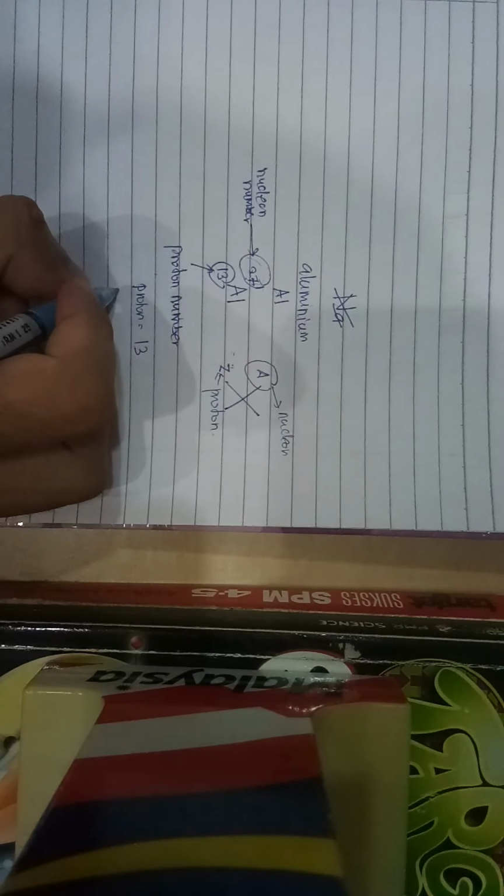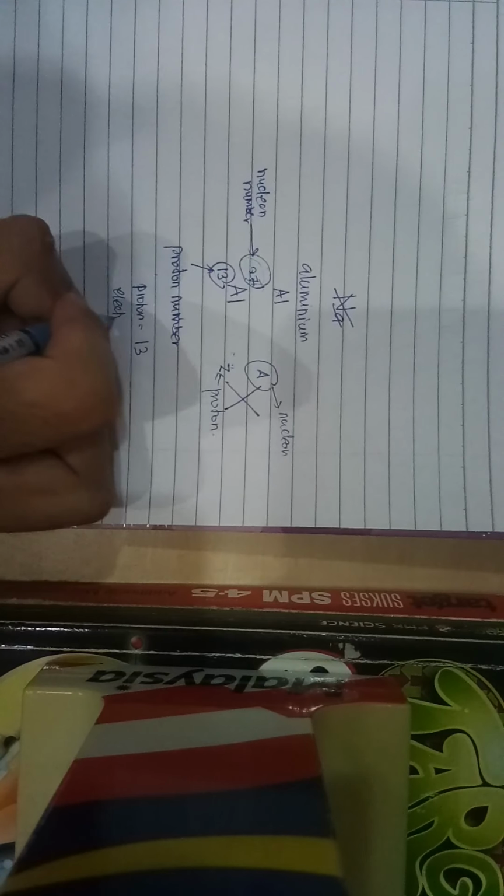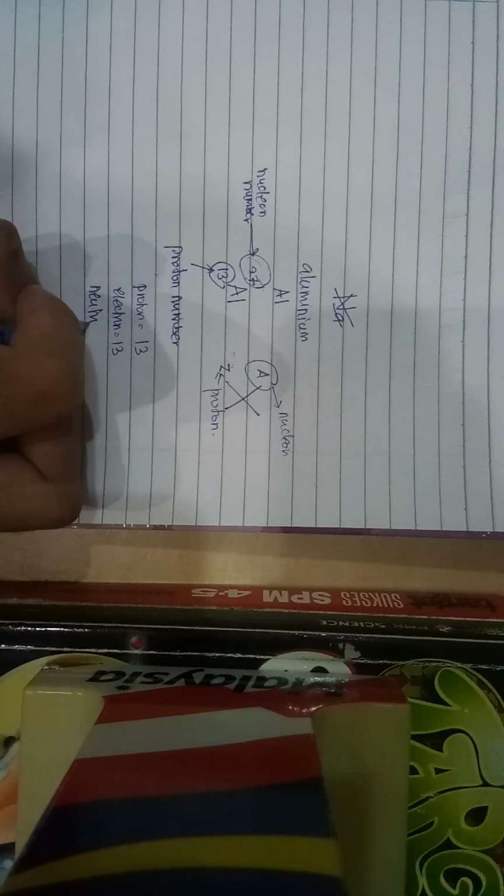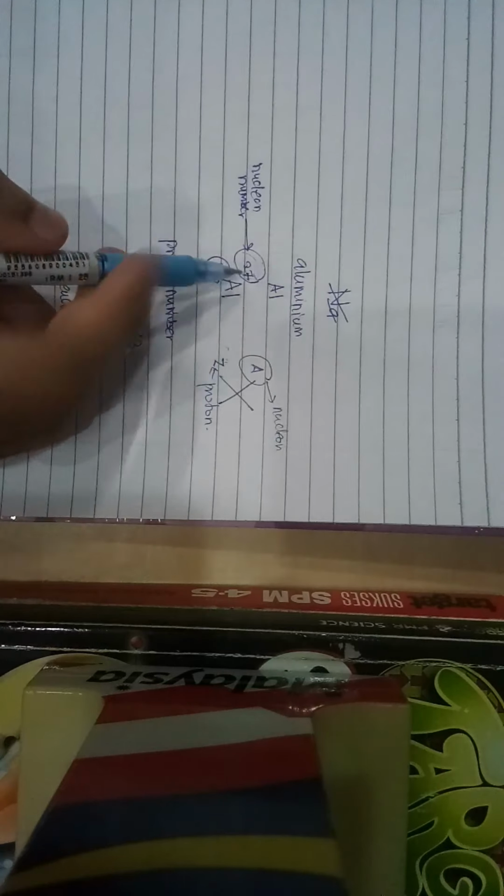If you know the proton is 13, then you know that the electron also will be 13. And the last one you can learn about is your neutron. To know the neutron, you use the nucleon: nucleon equals proton plus neutron. You know your nucleon from the periodic table.